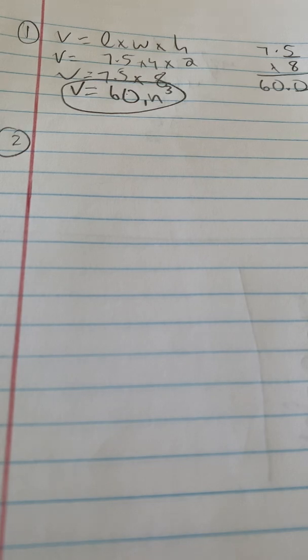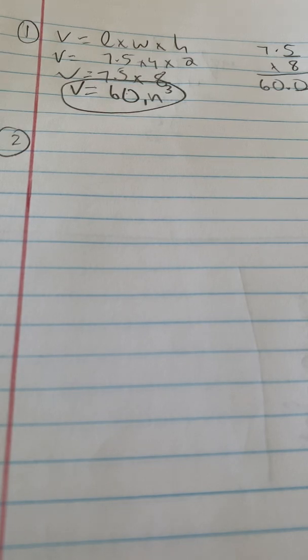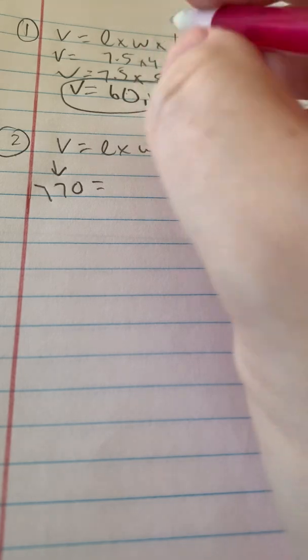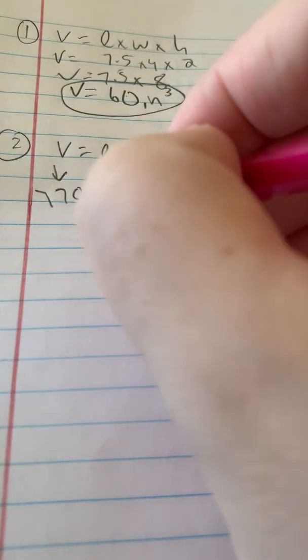Number 2. Number 2 says a rectangular prism has a base of 10 and a width of 7. What is the height if the volume is 770 meters cubed? Volume equals length times width times height. I know that volume is 770. The rectangular base of 10 meters is going to be my length. My width is 7, and I don't know my height, so I leave it as h. 10 times 7 is 70, times h equals 770.